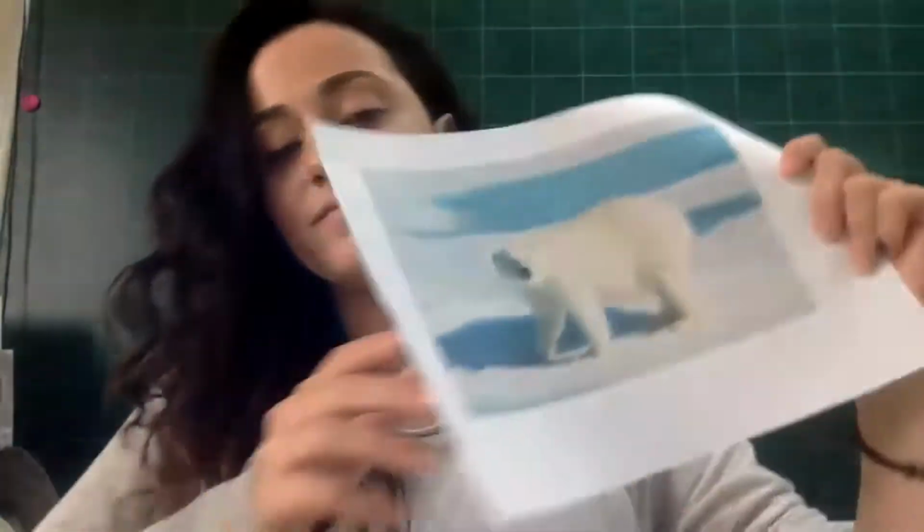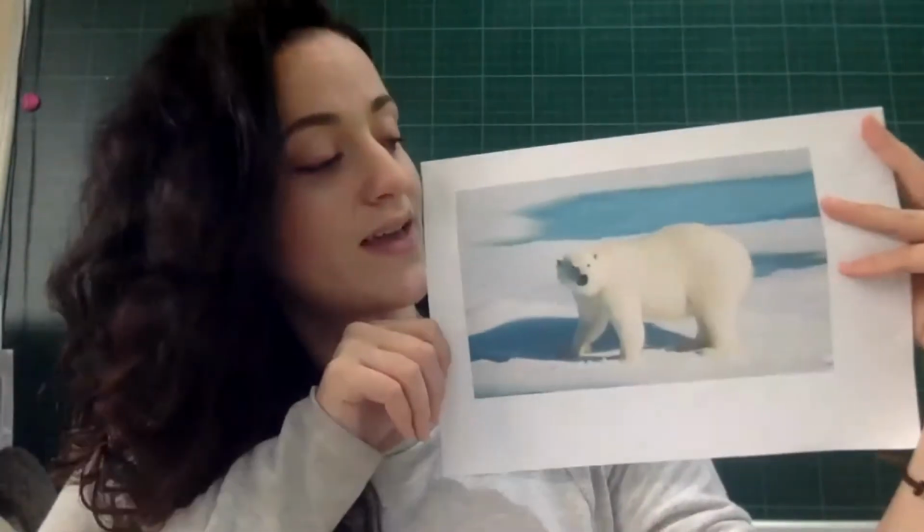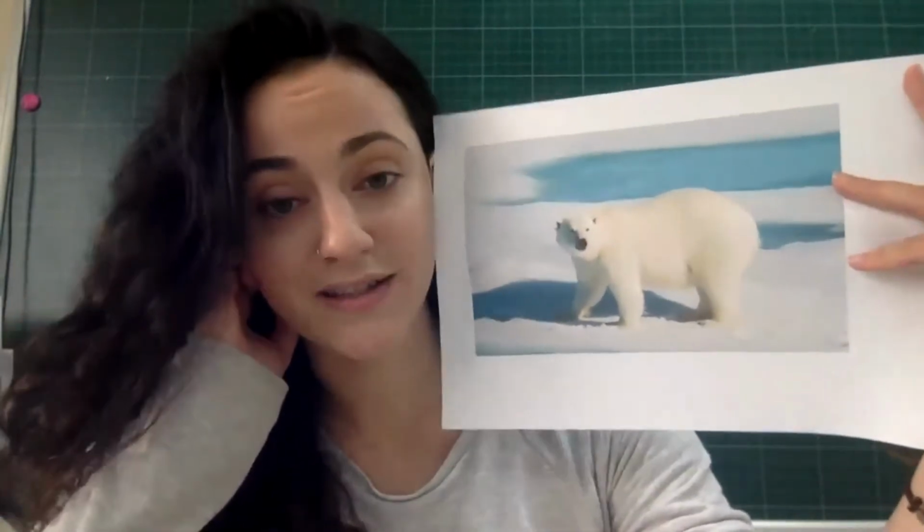Next, I will talk about habitat and food. Polar bears live where it's really cold, like in Alaska or around Russia, Norway, and Greenland. So they live up north where it's cold. Polar bears eat seals. Seals live in this habitat also.